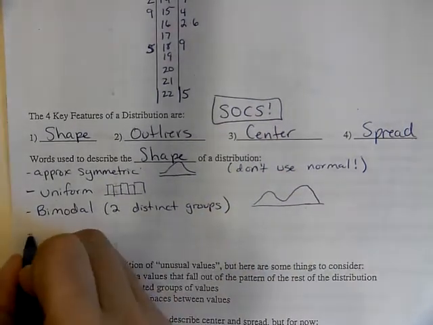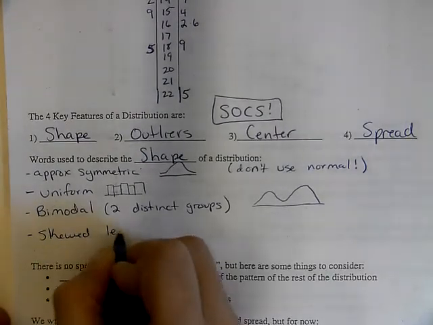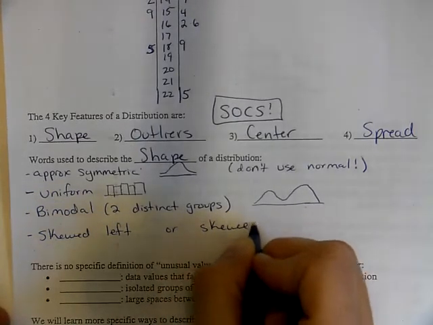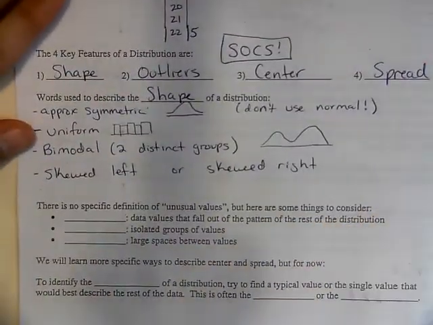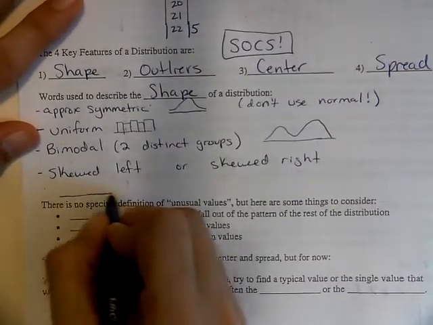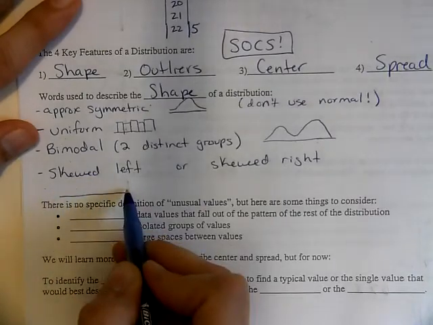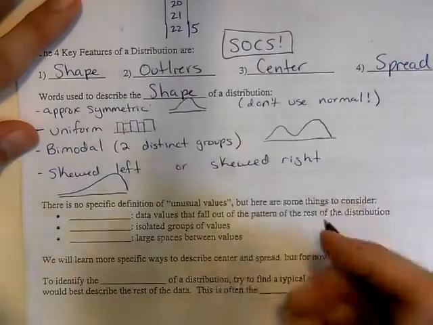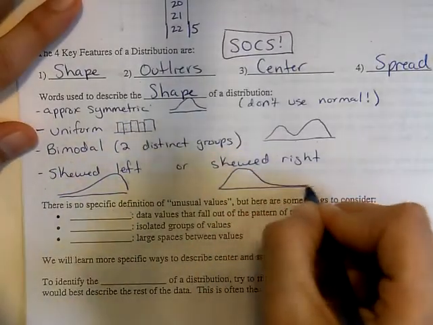And then the other 2 big ones are skewed. You can either be skewed left or skewed right. Now be careful. Where the skew is, is where the tail is. So a skewed left distribution is really small at the left side and then goes up into a big hump. So this is a skewed left distribution. Skewed right has the hump at the beginning and then goes down.